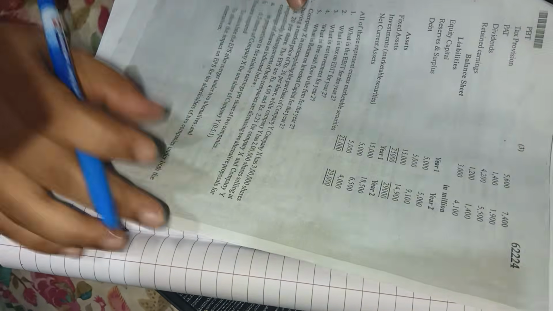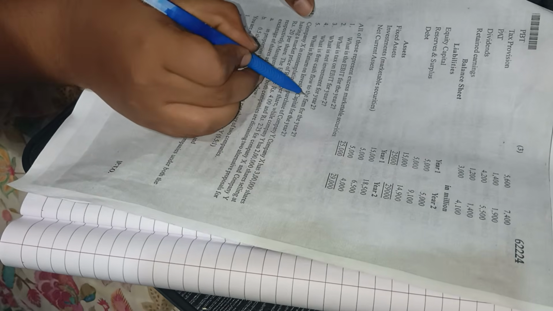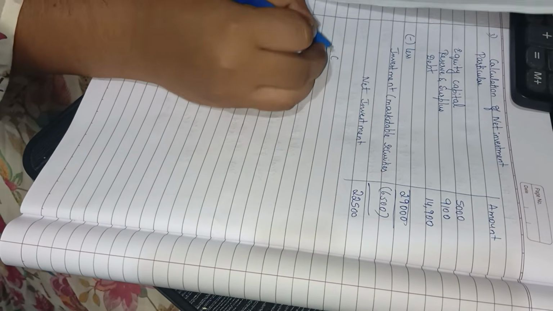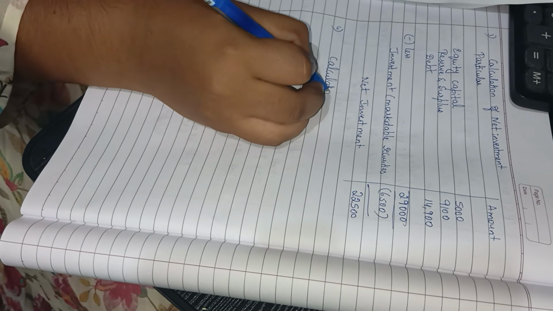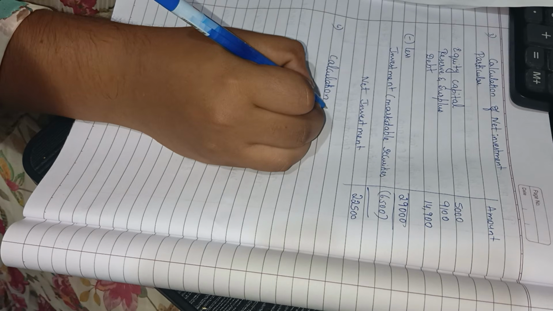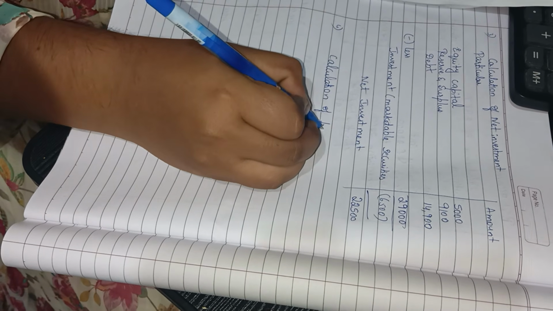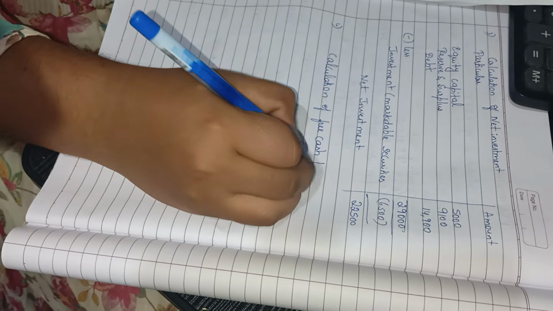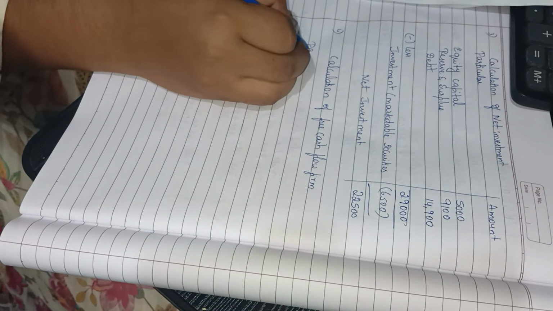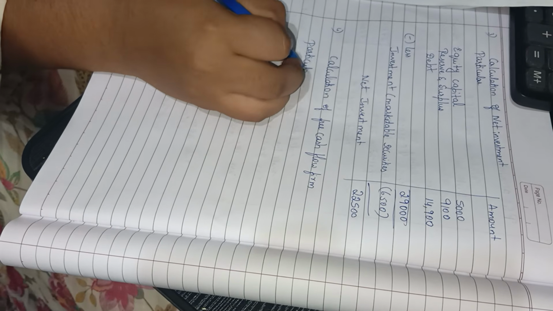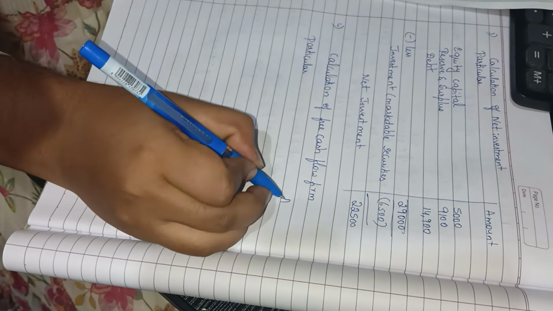So next, what they asked here: what is free cash flow to the firm for the year 2? So next we are calculating the fourth one. Calculation of free cash flow to the firm. So the same as it is, particular amount.